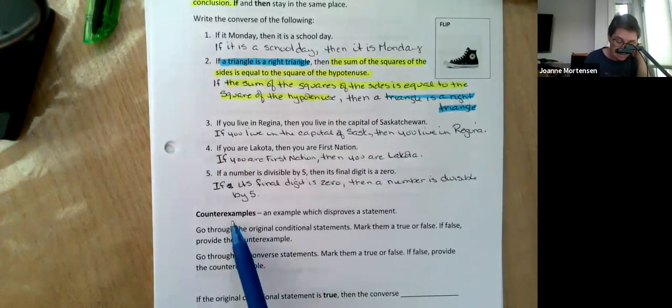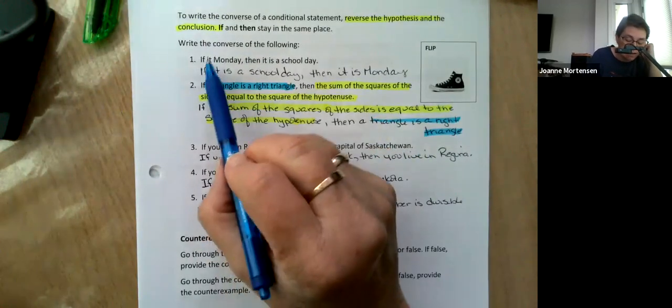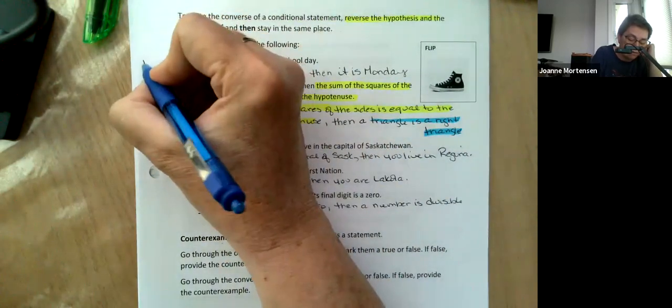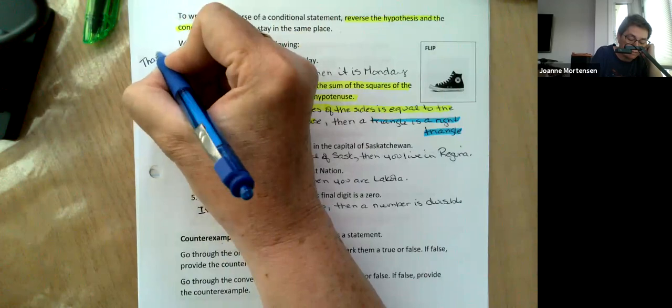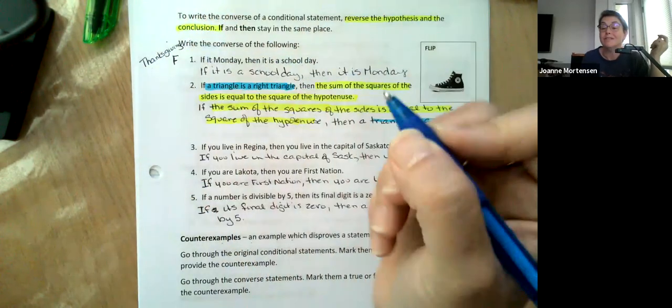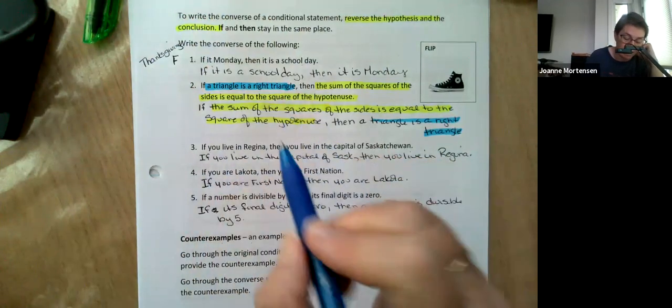All right. Counterexample: an example which disproves a statement. Go through the original ones. Mark them as true or false. If false, provide a counterexample. Okay. If it is Monday, then it's a school day. No, that's false. Thanksgiving, or possibly July. Those are Mondays, not school days.